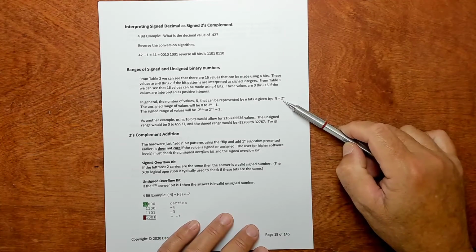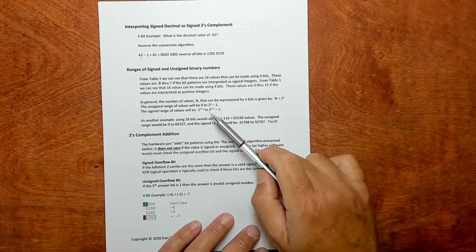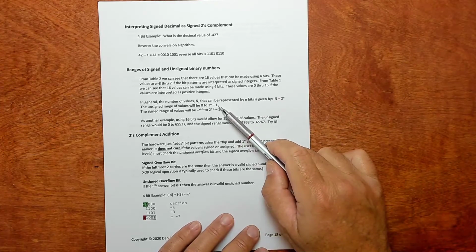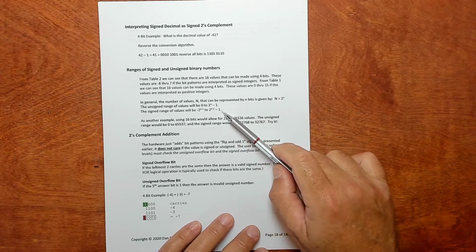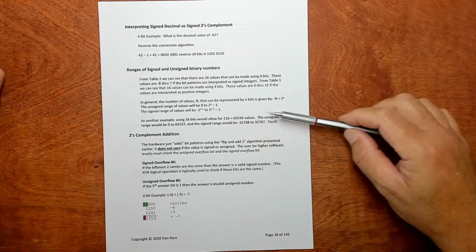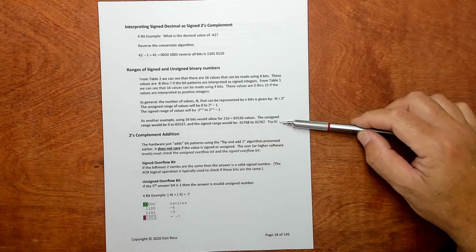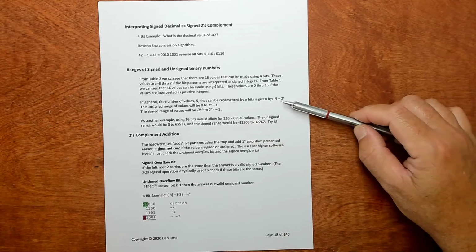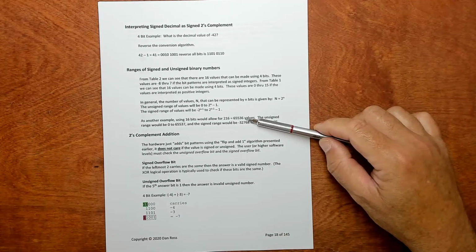So there's 16 patterns for 4 bits. And then the range 0 to 15 comes out on this one, and the -8 to 7 comes out on this formula here. So you can try that, and then here I've worked it out for 16 bits. 2 to the 16 is 65,536.